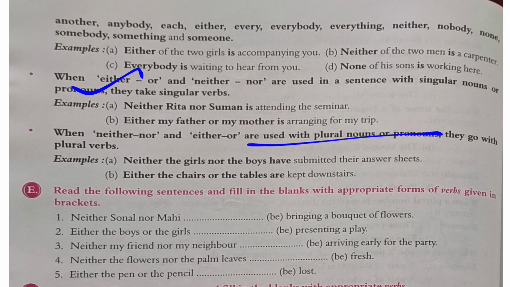Now for example, when neither nor, either or are paired with plural, they also take a plural verb, depending on the subject which we are using. Now read the following sentences and fill in the blanks with appropriate form of verbs given in the brackets. Next, neither Sonal nor Mahi. So now here this is singular, so we will use here "is". Neither Sonal nor Mahi is bringing a bouquet of flowers.